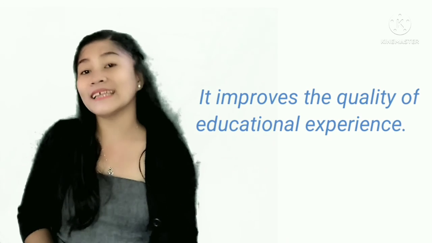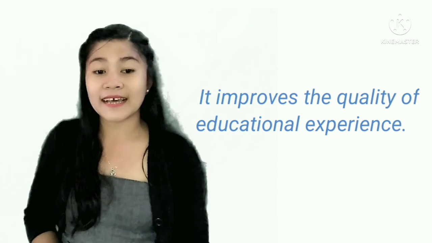And lastly, it improves the quality of educational experience that you are trying to give to them. So, as a teacher, it is important not just that we measure their cognitive ability and the psychomotor skills they possess, but also, the most important thing, the attitudes and the values that they are able to learn.